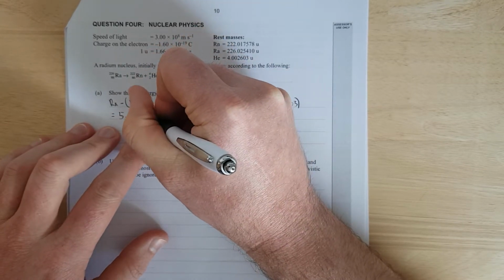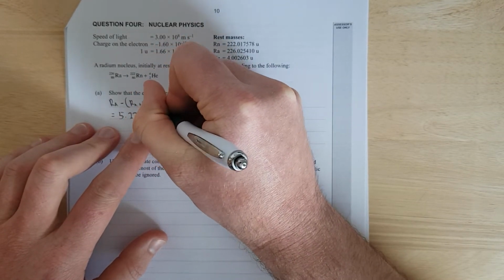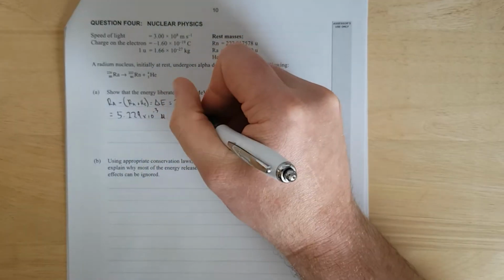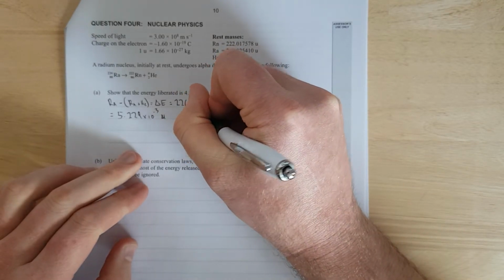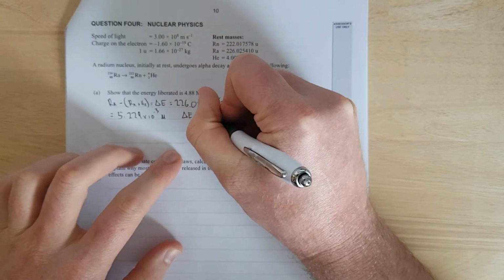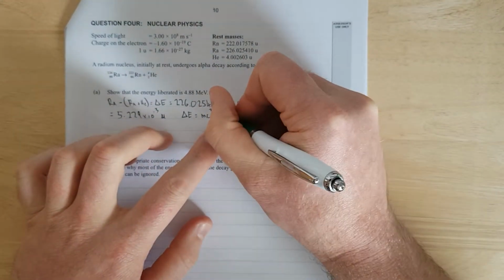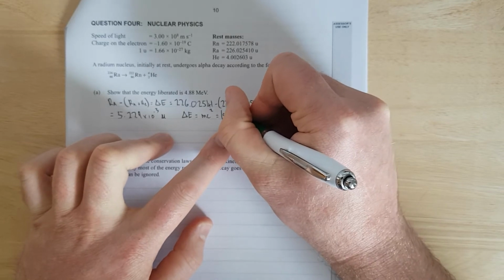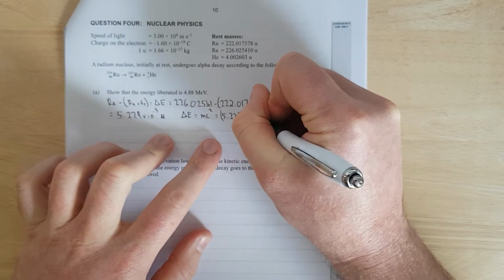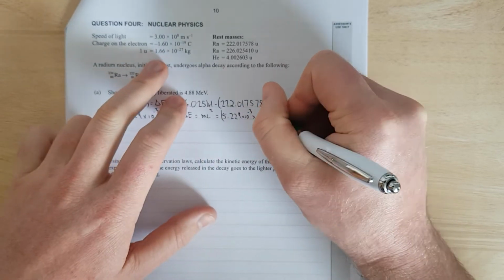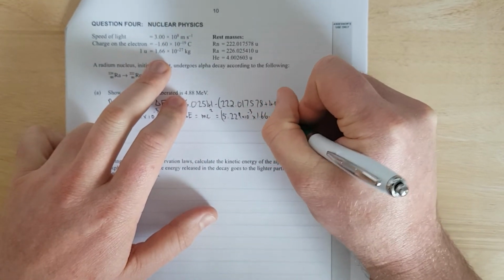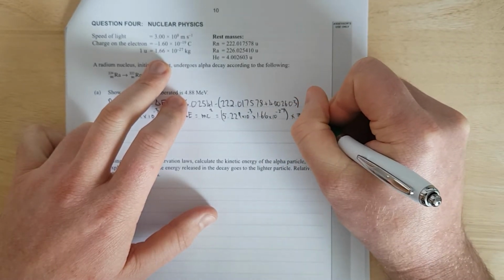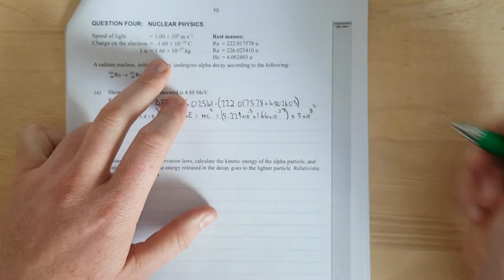5.229. When you do this, you've got to be very careful typing in all the numbers. 10 to the negative 3, that's just units, not mu. So the energy liberated, the delta E, the change in energy, is equal to mc squared, and that is going to be equal to, I'll put some brackets around this for your calculator, 5.229 times 10 to the negative 3 times 1.66, the conversion factor, times 10 to the negative 27 times c squared. So 3 times 10 to the 8 squared.